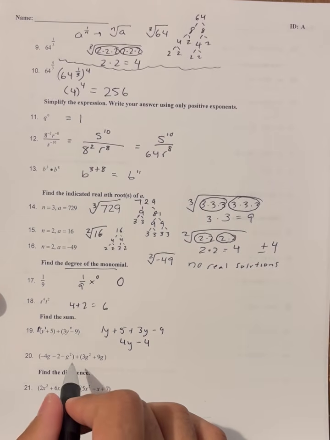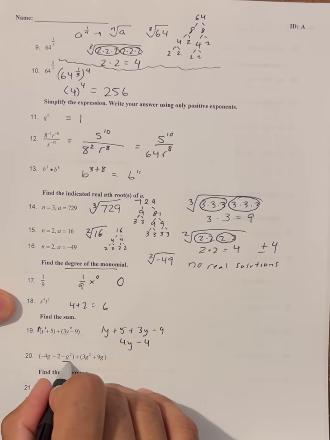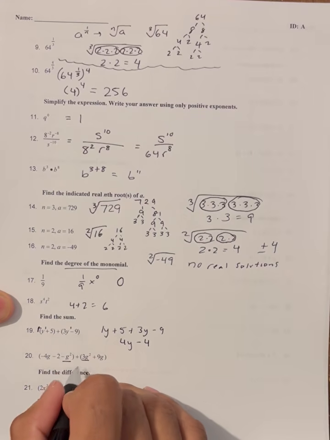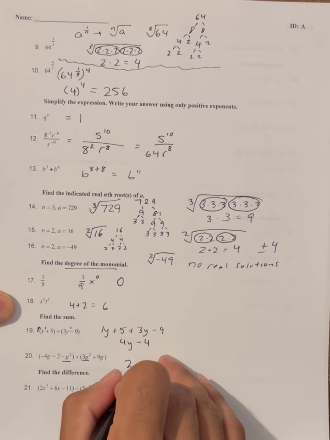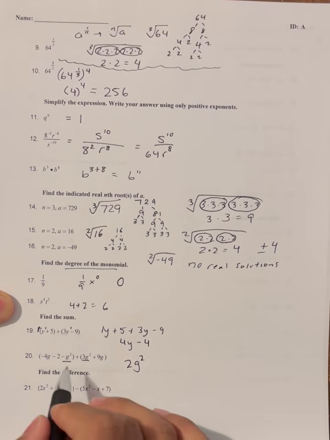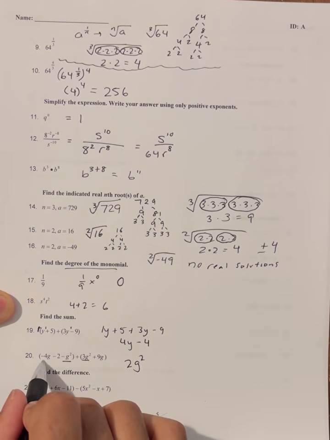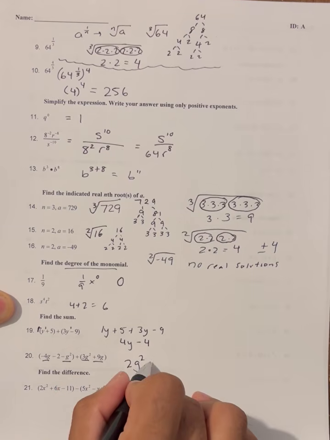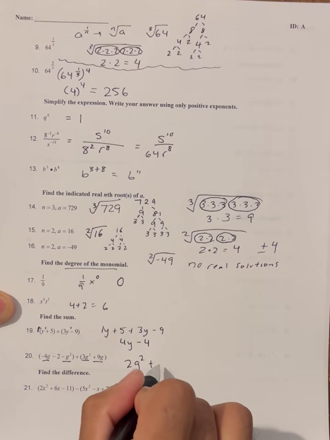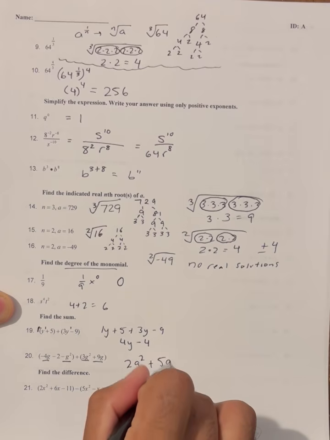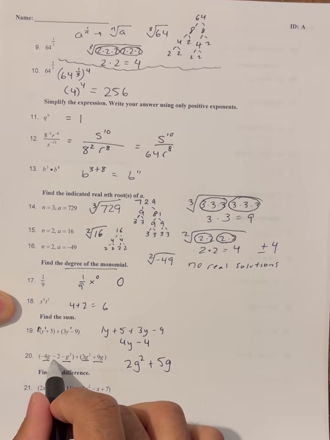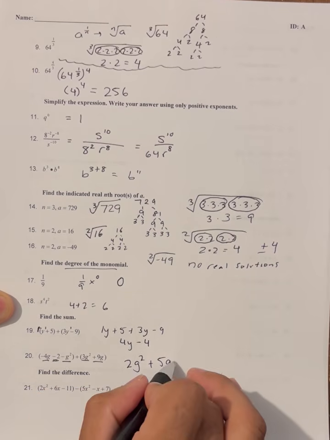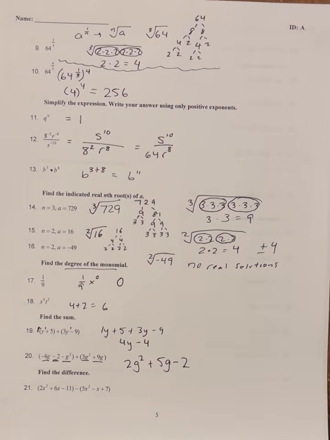Same idea in this next one. We see that we have a negative 1, right? Because the negative g squared means negative 1g squared plus 3g squared, which adds to 2g squared. And then we have a negative 4g plus 9g, which is 5g. So we're not adding the exponents again, we're just adding the coefficients in front of them. And then we have a minus 2 hanging out by itself, so it's just adding on to the end.